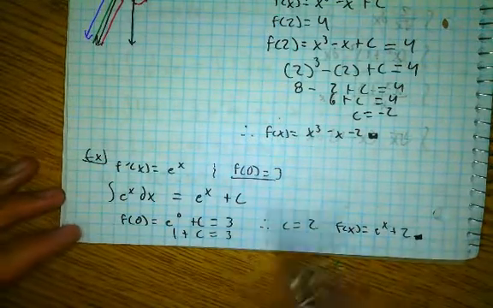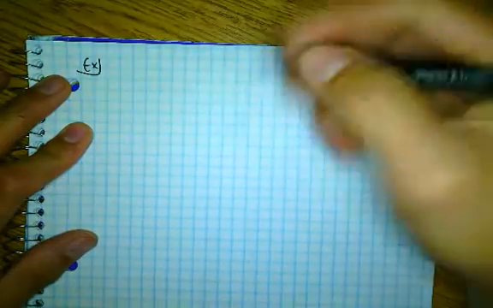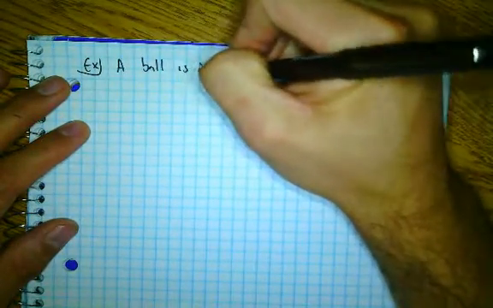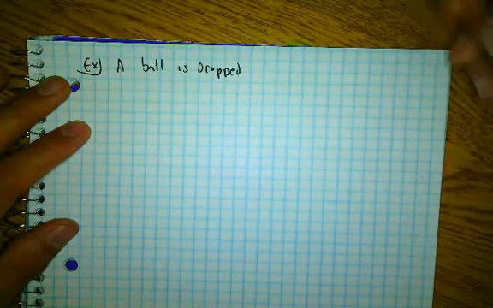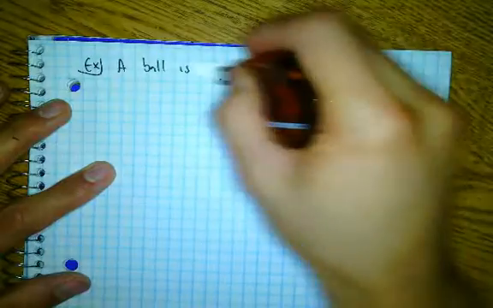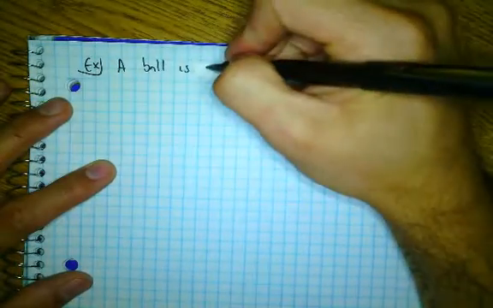How about we throw it up? A ball is thrown up with initial velocity of 64 feet per second from an initial height of 80 feet.